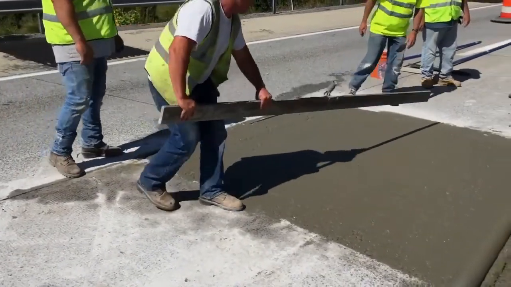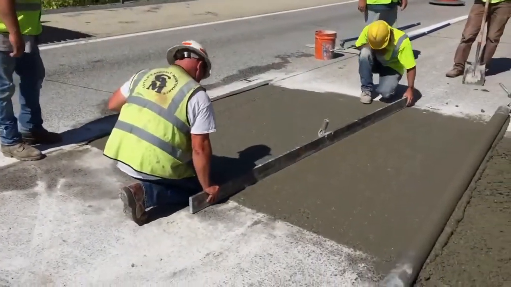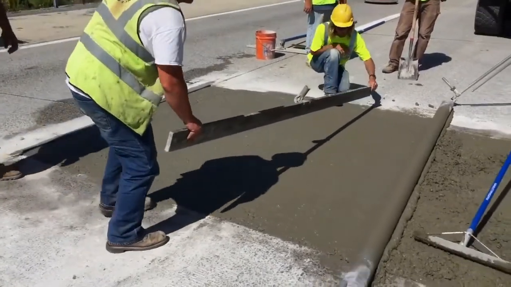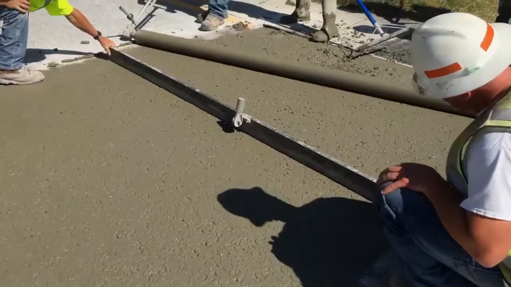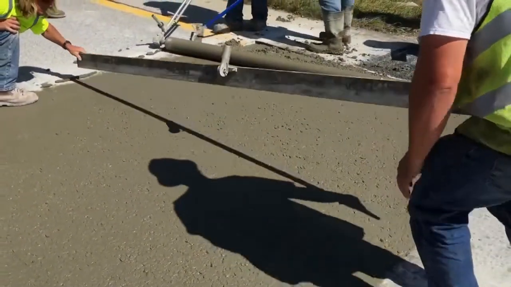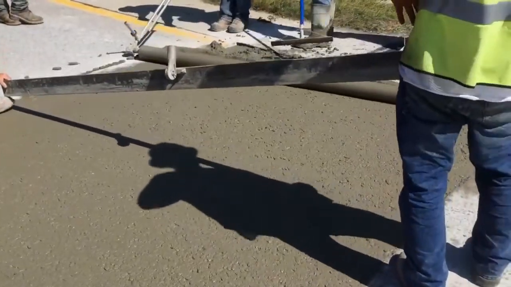Ride acceptance. Use a 10-foot straight edge to test the surface of the patch area longitudinally. Use a 10-foot straight edge to test longitudinally across the patch joints. Correct any high points or depressions more than 1/8 of an inch.